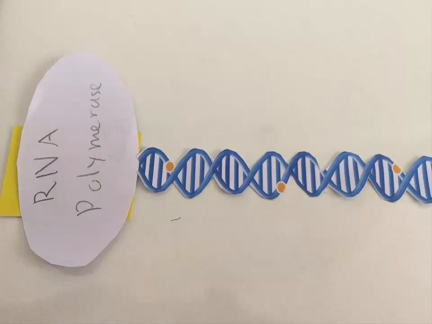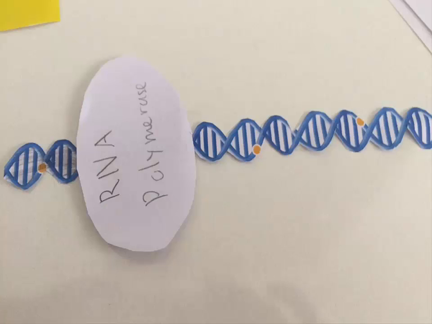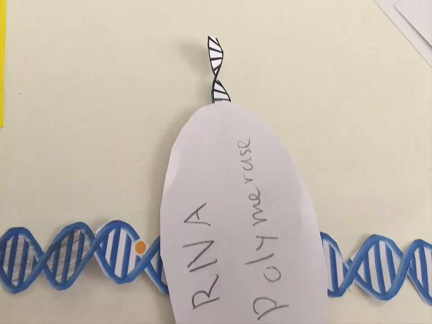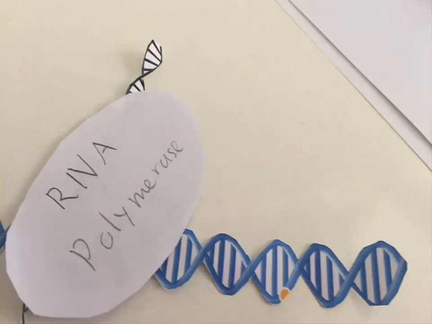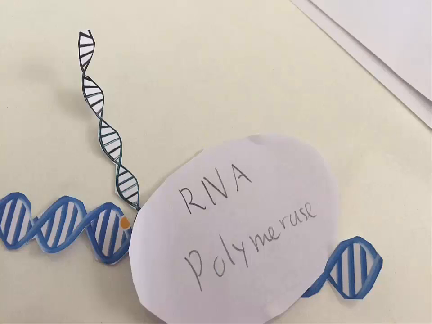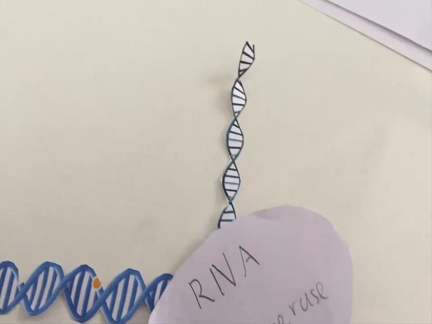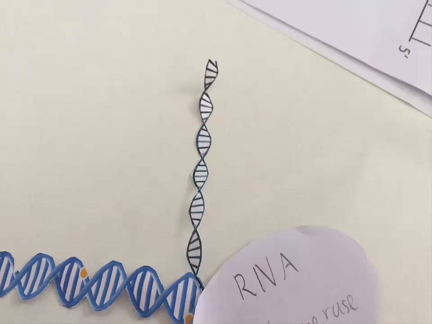So, for elongation, it is the stage where the RNA strand gets longer because of the addition of nucleotides. During elongation, RNA polymerase reads the template strand in the 3' to 5' direction. For each nucleotide, the RNA polymerase adds a complementary base to the 3' end of the RNA strand.